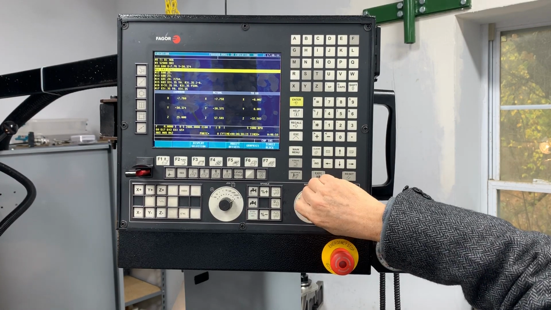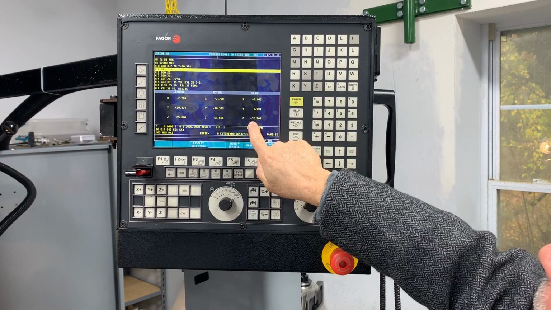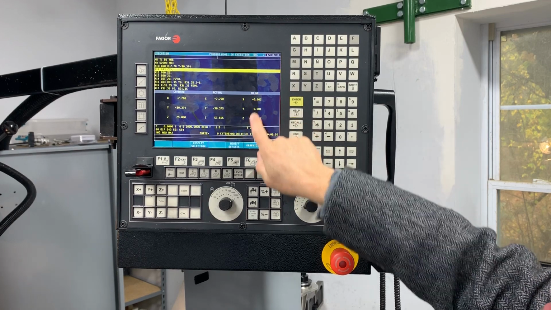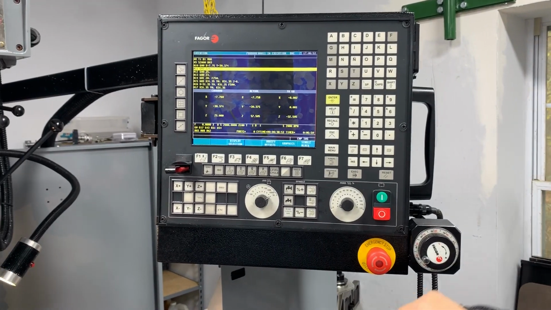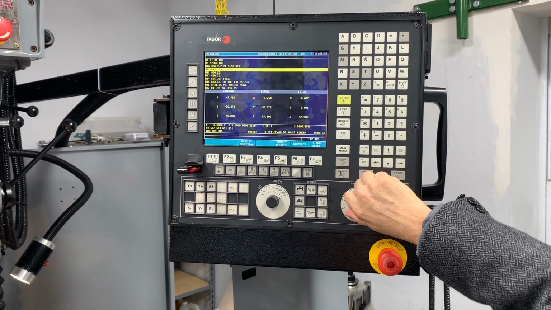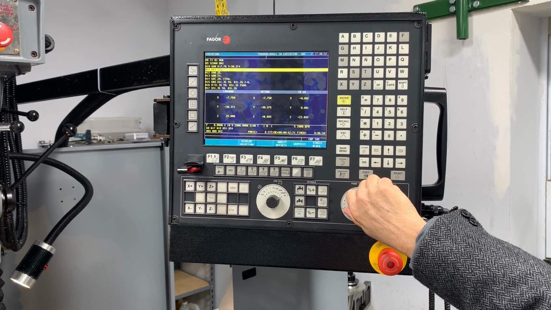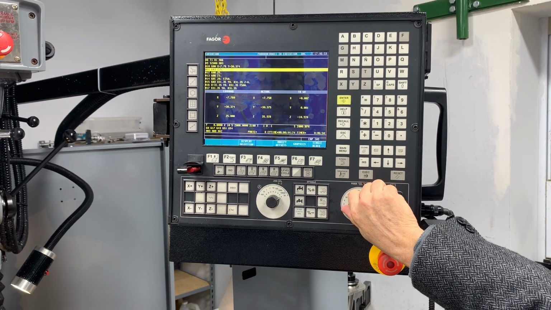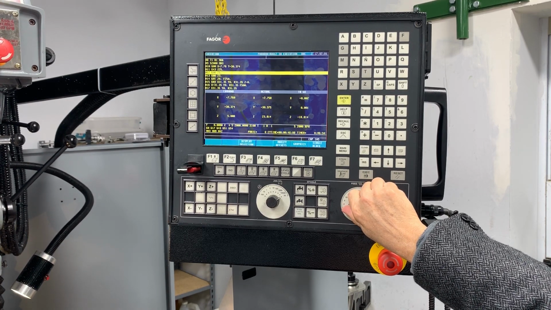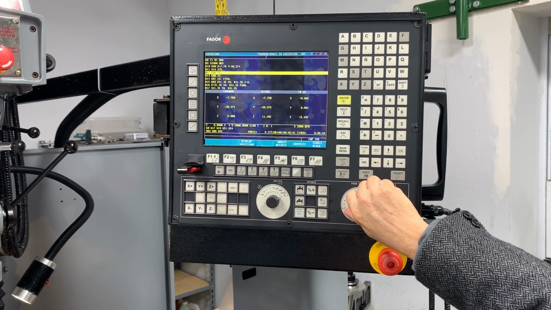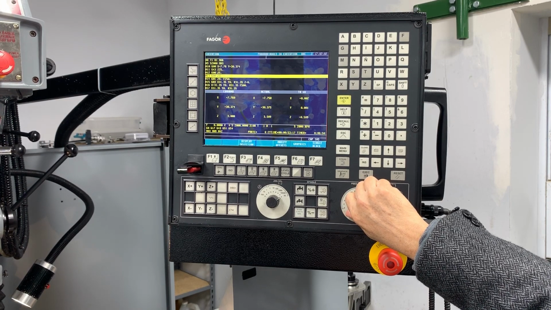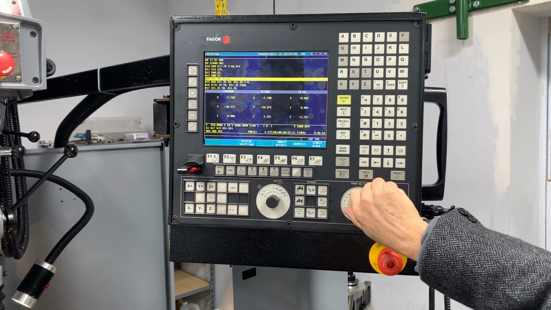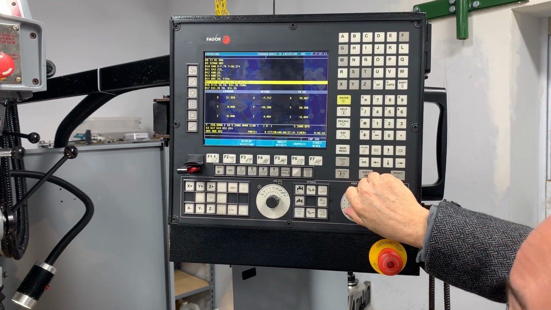Now, I usually stop it and take a look at where I'm at, distance to go. It says 32 millimeters. I look at the part, it looks like it's about 32 millimeters. So I'm going to start coming down real slow. Okay, that looks good. And it's going to start feeding into the part.